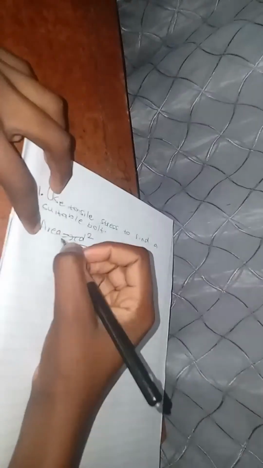Oh, got it, 209,86. We had gotten 209,86. So that is what we are going to substitute here on area. 209,86 is equal to pi D squared over 4. Since we want D, we cross multiply, and it'll be 209,86 multiplied by 4, which is equal to pi D squared.